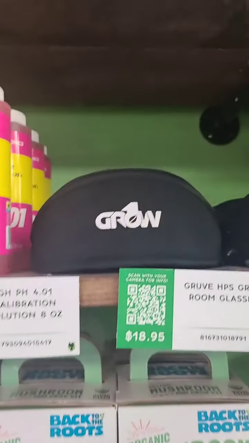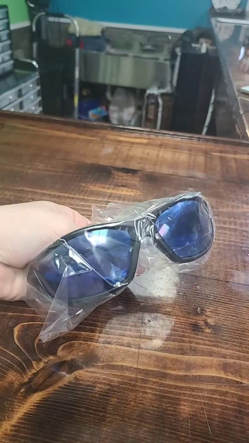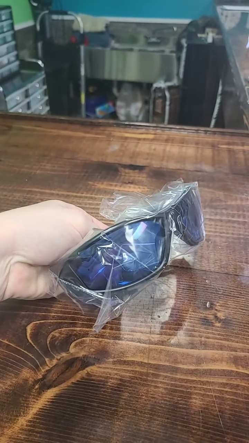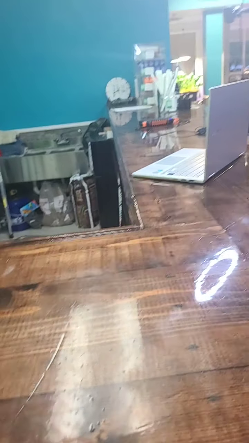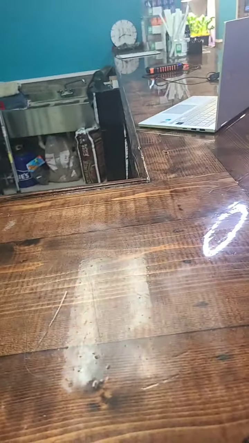So here are these grow lights, or the sunglasses that I was talking about. Let me see if I can open them up for you. So these ones are blue, so they don't tint anything. They just change the spectrum that's coming to your eyes, which makes it a little bit easier on your eyes.